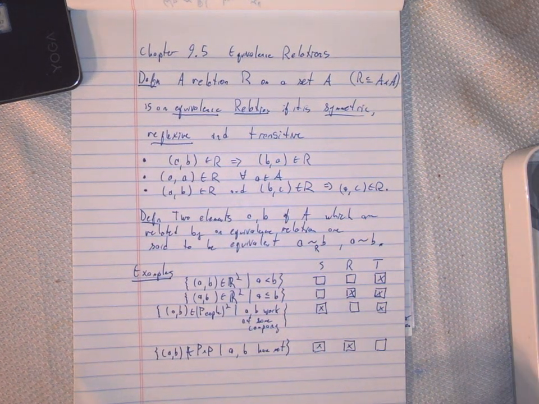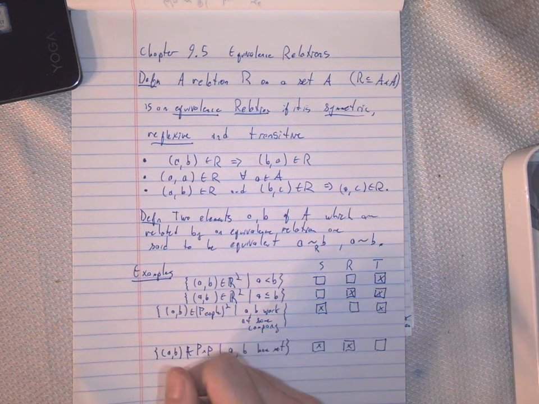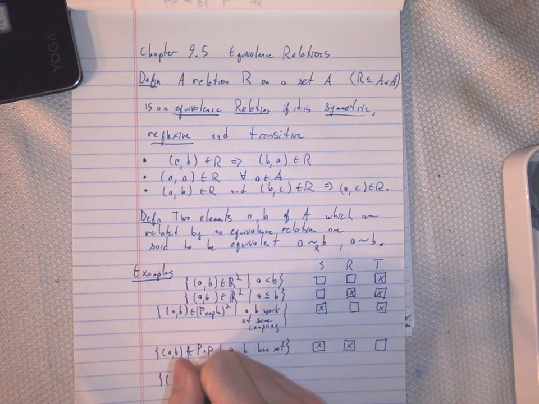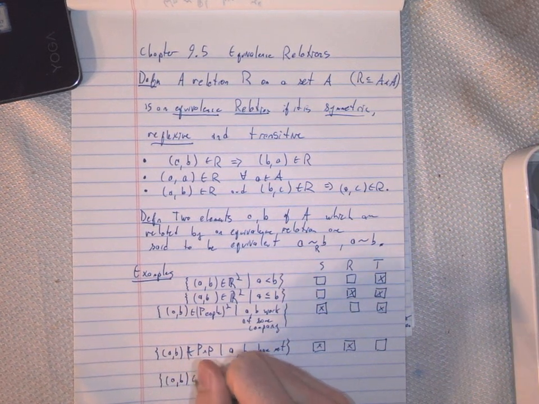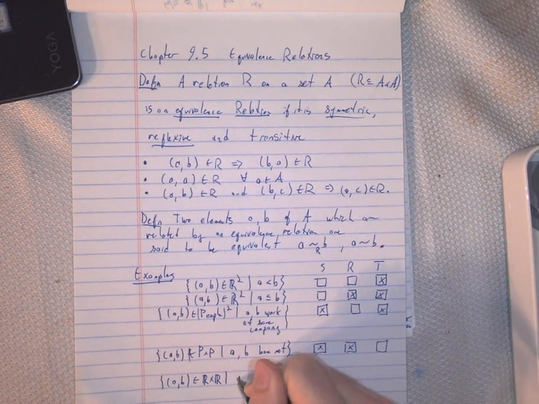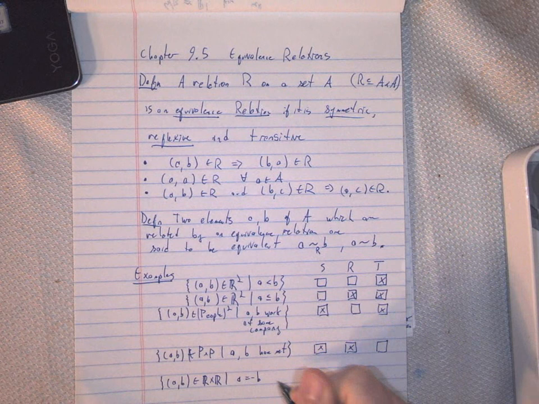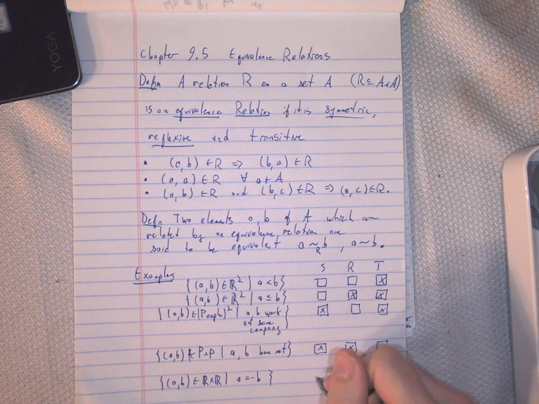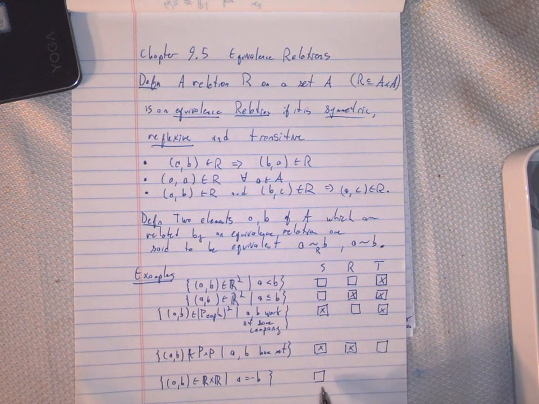All right, we've got two more. One relation which is only symmetric and one relation which is only reflexive. So let's do the following relation, A and B in R cross R, such that A is equal to negative B. Okay, so you take some number and then you take its negative. Question is, is it symmetric? Well, yes.